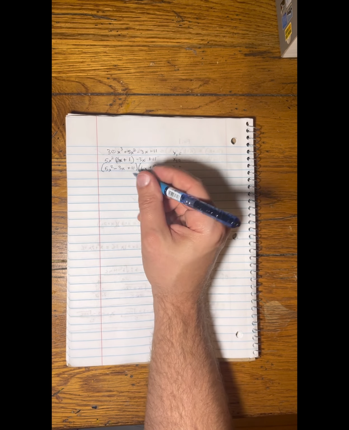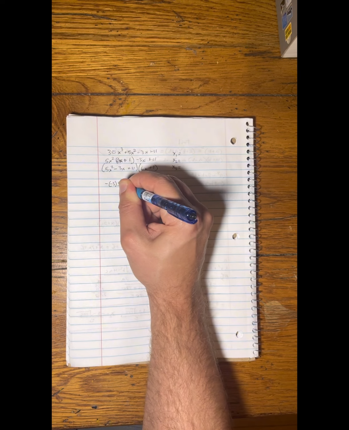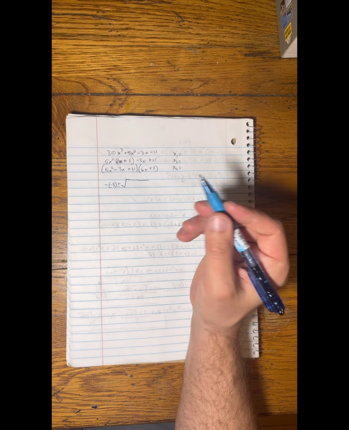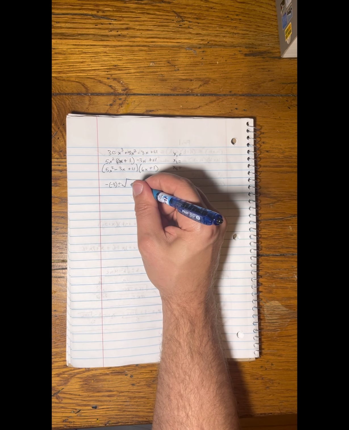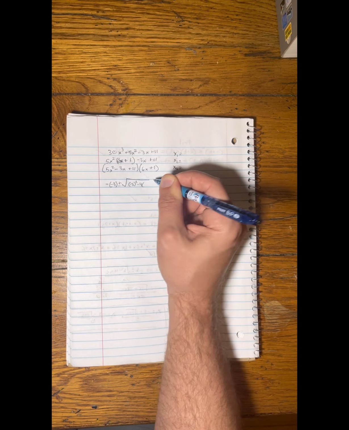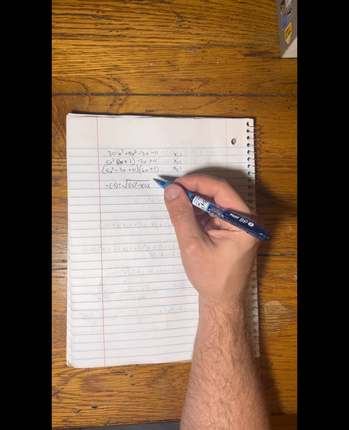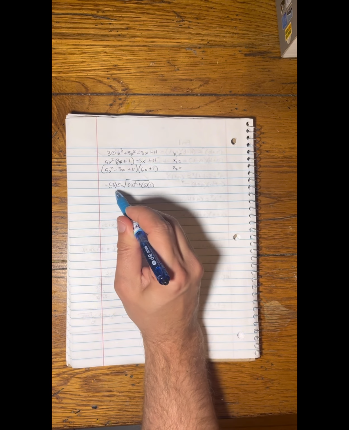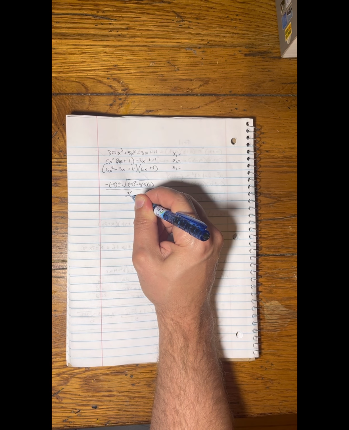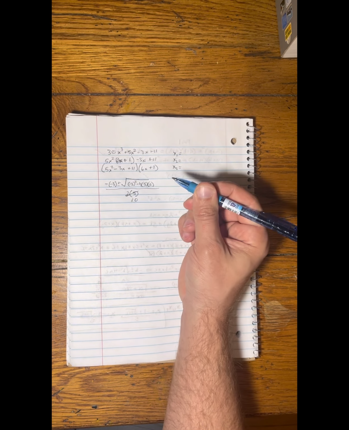So we have minus negative 3 plus or minus square root of minus 3 squared minus 4 times 5 times 11, all over 2 times a, which would be 5, which turns into 10.